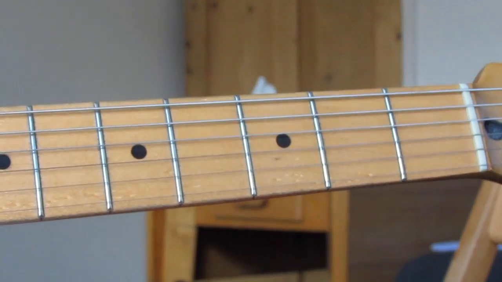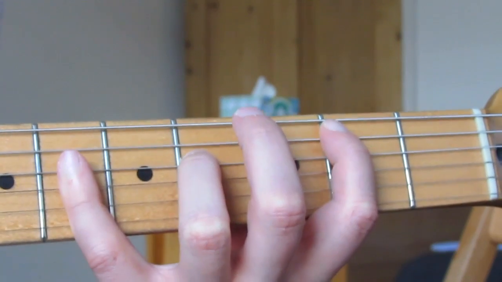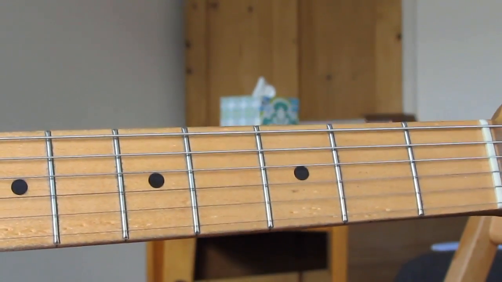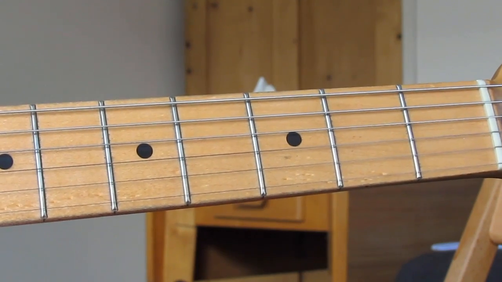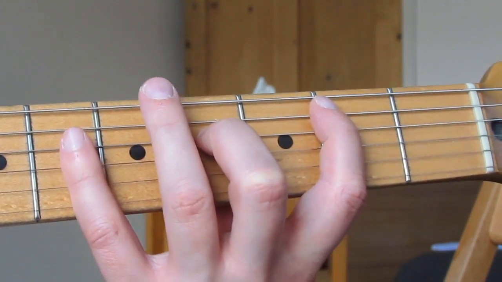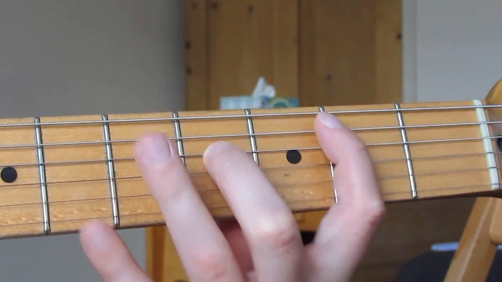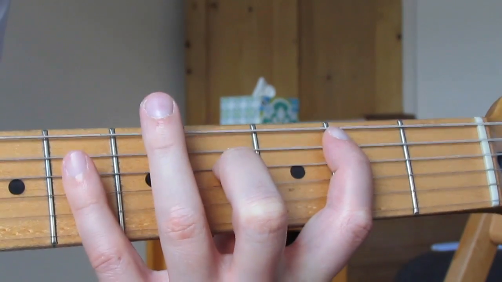Now most people, if they do it naturally, when they teach themselves, will do it like this. And as I said before, that's not optimal. Now if you have giant fingers, you can probably get away with it 9 times out of 10. But for most normal human beings with normal sized fingers, that's how we want to do it. First finger, middle finger, pinky.